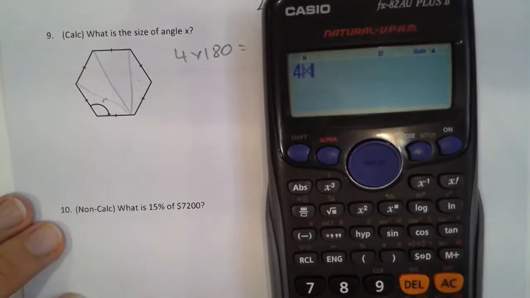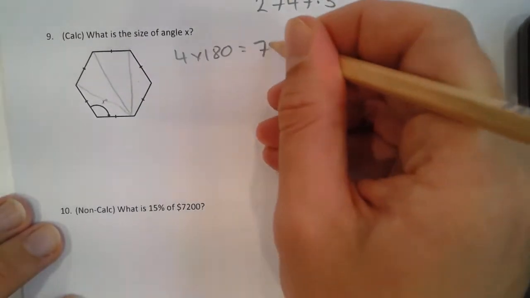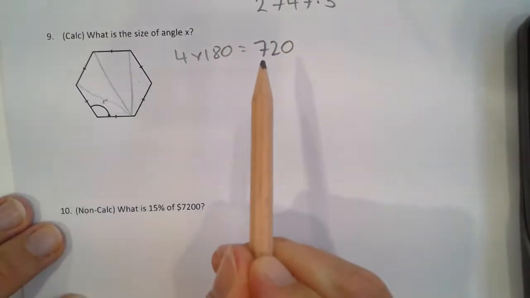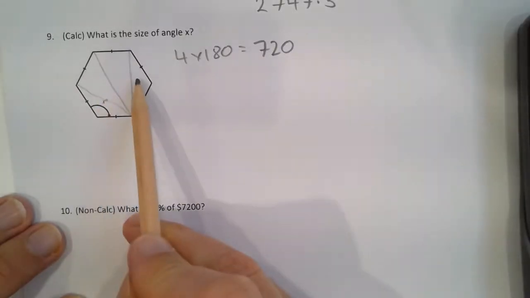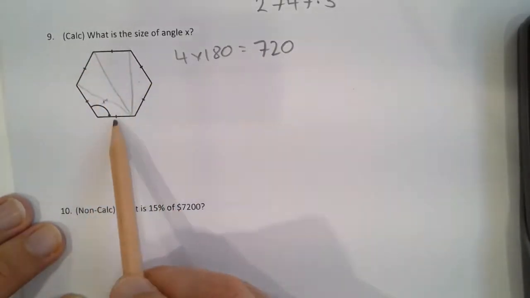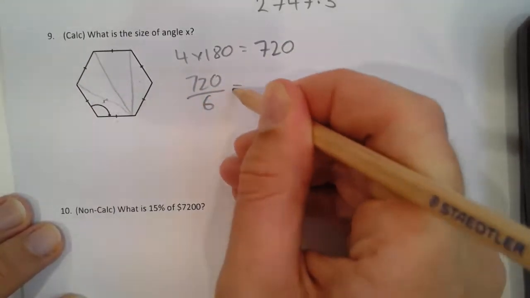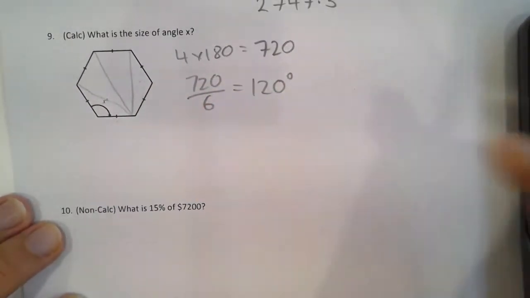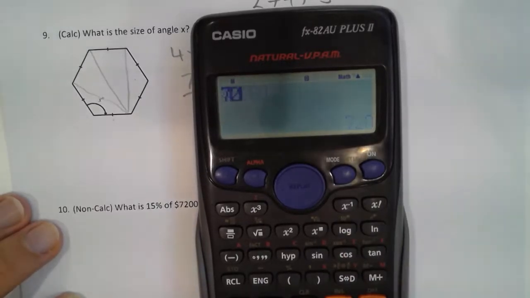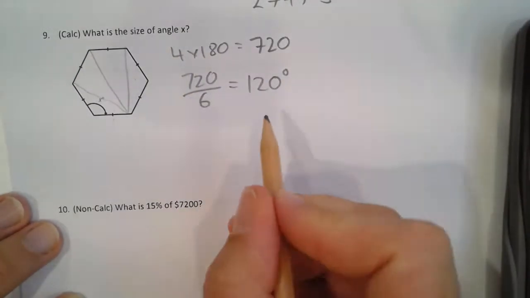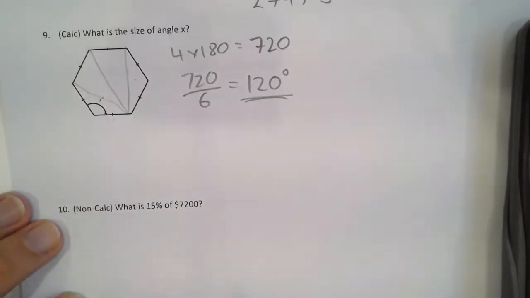And if you do 4 times 180, we know that all of the angles inside a hexagon must add up to 720 degrees. Now, because there are 6 angles, and 6 angles of the same size, 720 divided by 6, we'll use a calculator, is 120 degrees. So we know that the angle is 120 degrees.